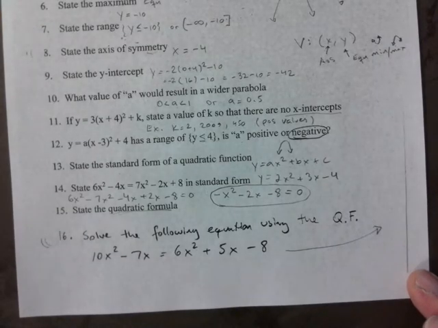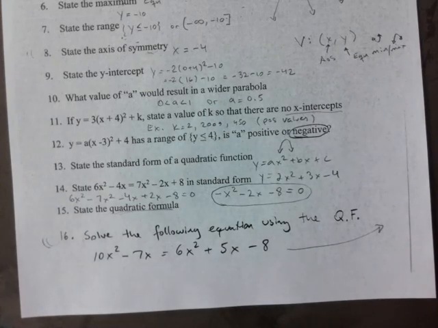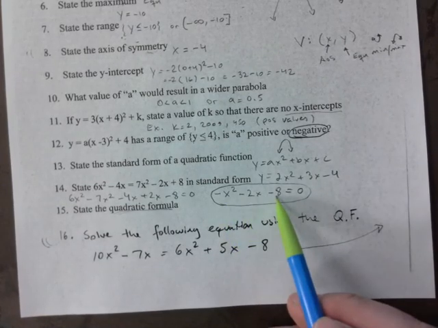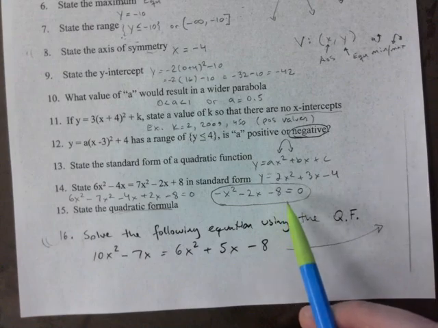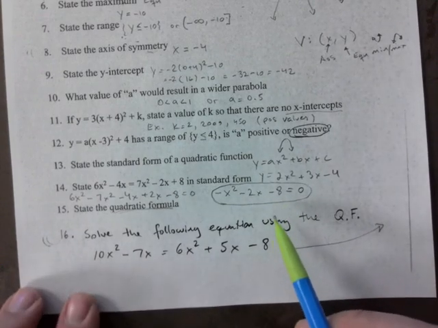Okay, I have to say this. If you brought everything over to the other side, then the signs will be exactly opposite to this, and that's fine. So if you have x squared plus 2x plus 8 equal to 0, you're okay. You got full marks there.